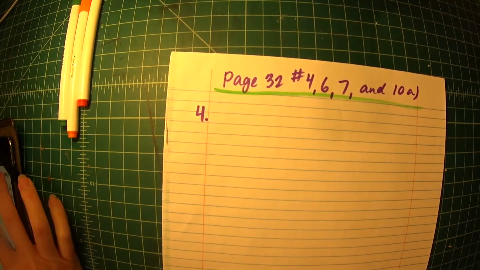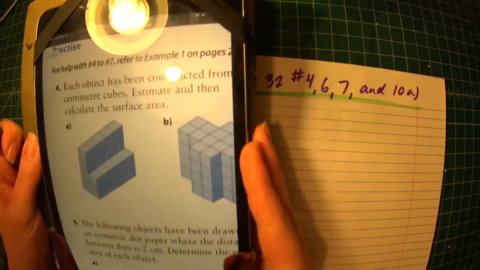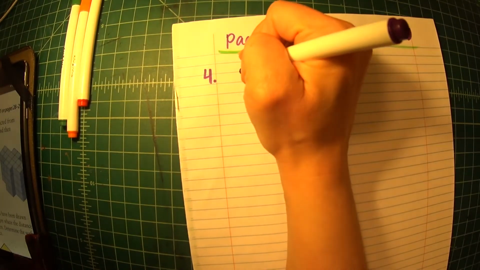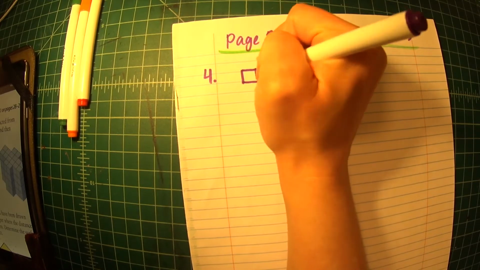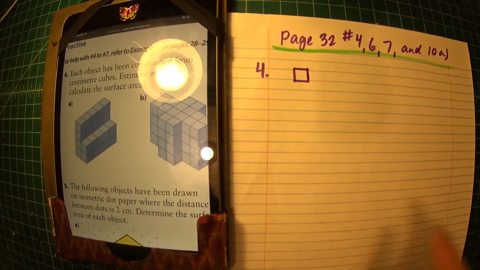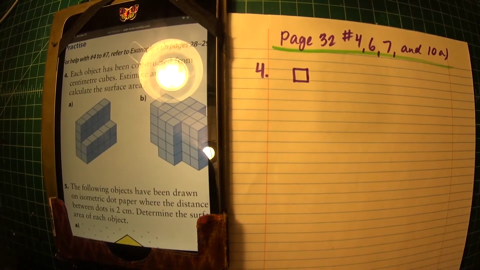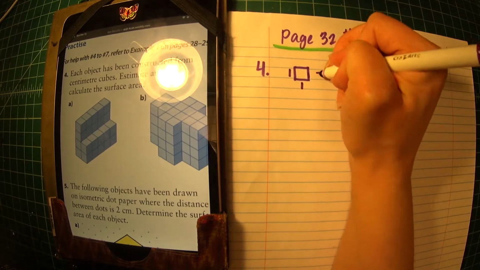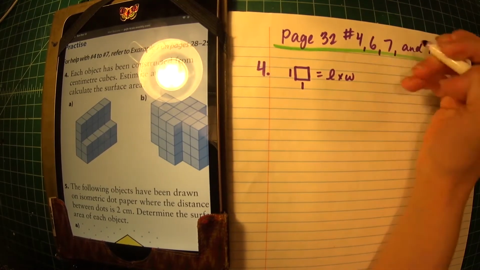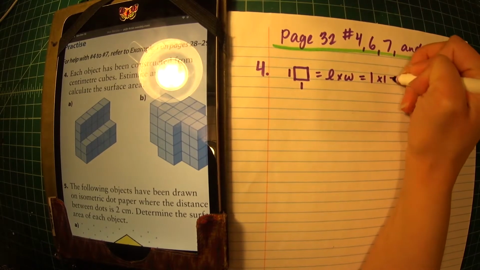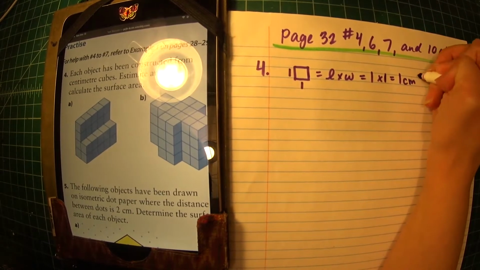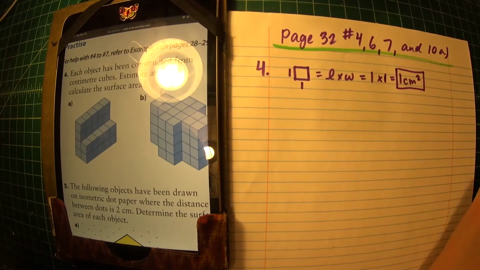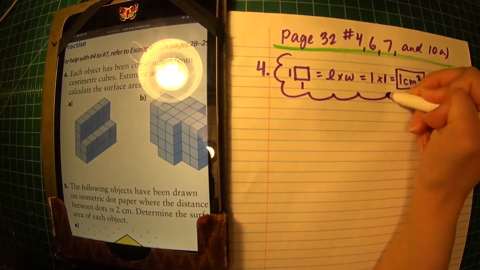So number 4 tells us that each object has been constructed from centimeter cubes. Okay, so a good starting point is always to create yourself a little legend. Every single one of these cubes that we see in the image is a centimeter cubed, meaning 1 centimeter by 1 centimeter. That's the dimensions. Length times width will give us the area. 1 times 1 gives us 1. So every single one of these faces is 1 centimeter squared. Okay, so that's my legend right there.